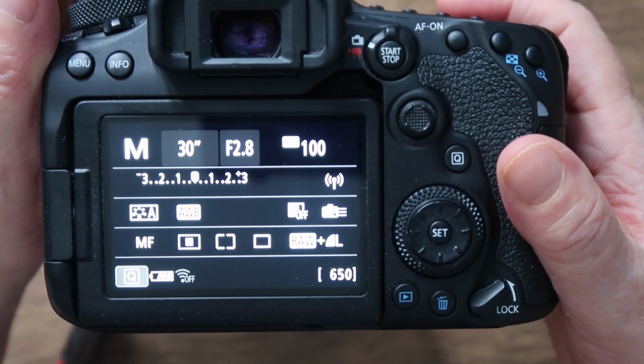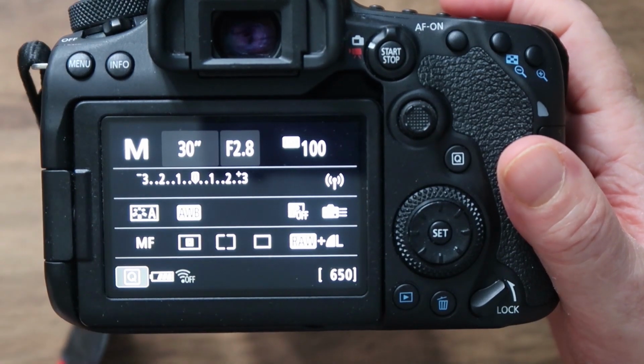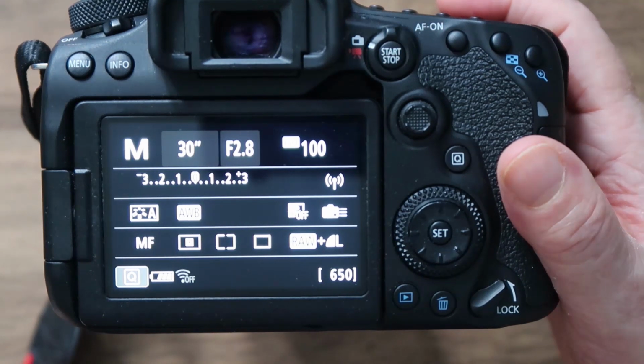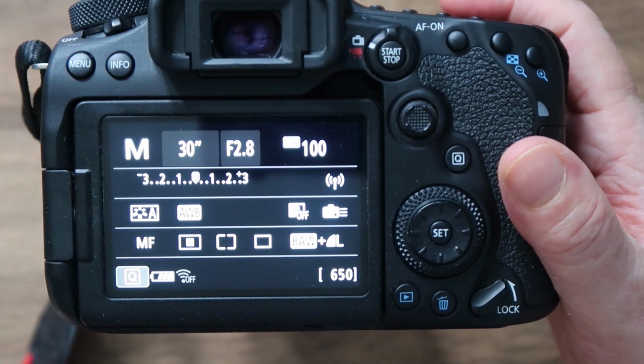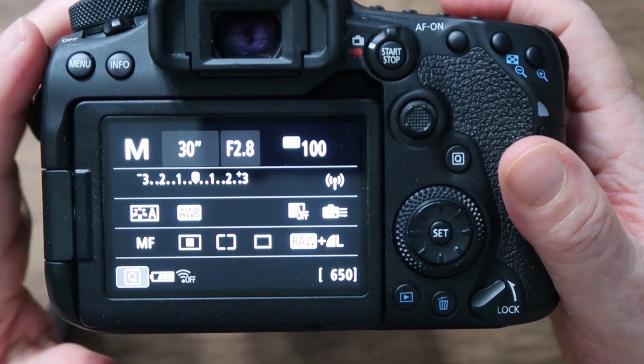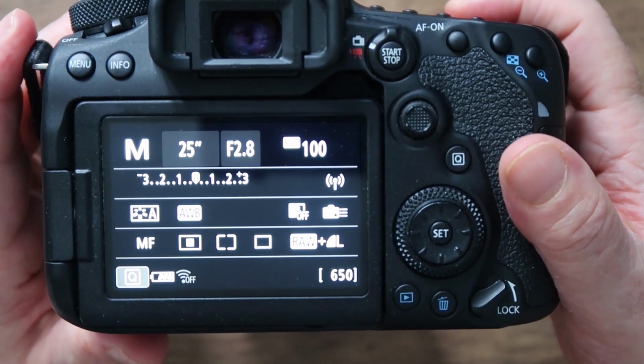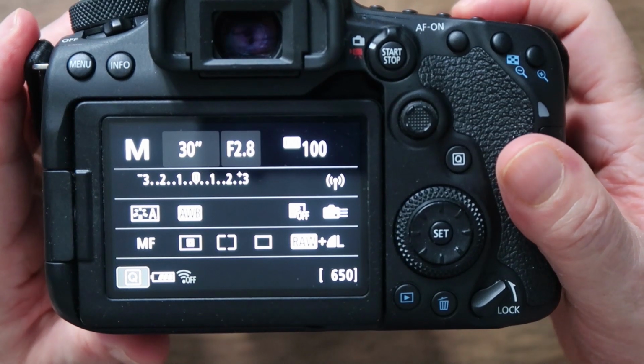If you want to blur an image, you would have it on a very long shutter speed. Or if you were in a very dark enclosure, you might need to balance it with a long shutter speed.